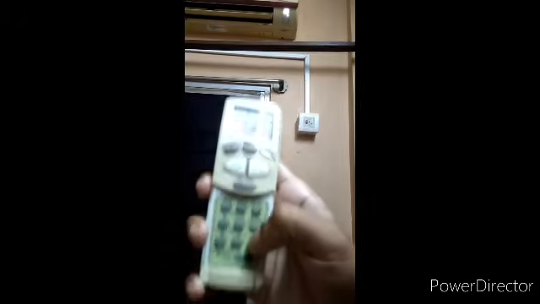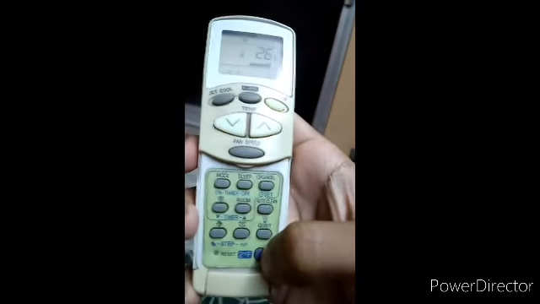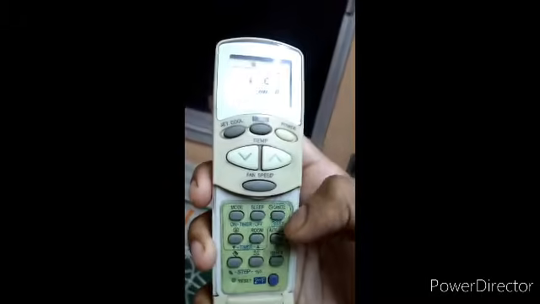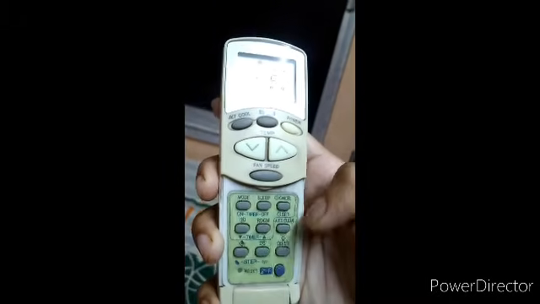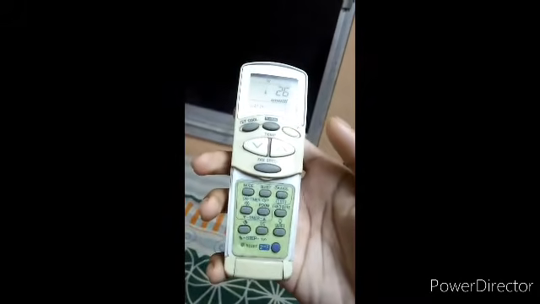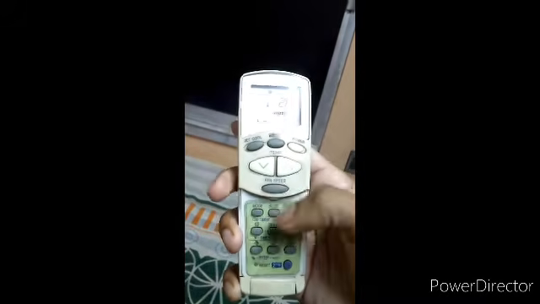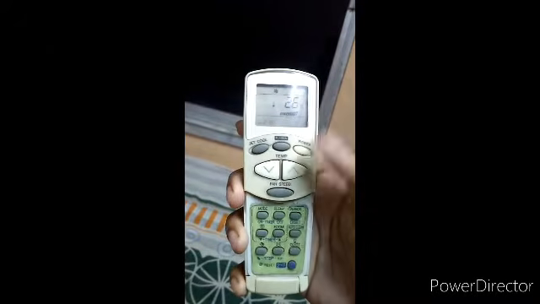Now I am going to show you the wide mode operation. By using that, you can select the second functionality of that remote. The second function gives you another important features of that remote, like timer on or off, and also power saving mode and everything by using that particular button. So these are the overall basic functions of that remote. You can see everything here.